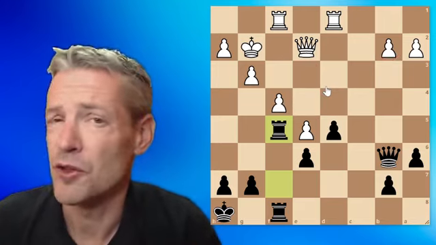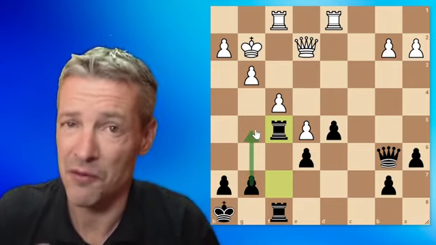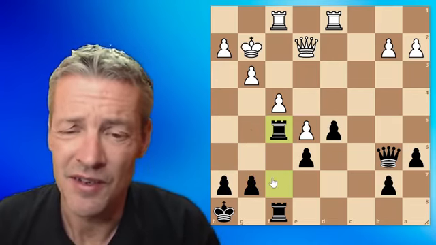So black's chances here should not be underestimated. Even moves like g5 might come up, some kind of pawn break. So it's unclear to me that white has an advantage here. I think black would be okay.